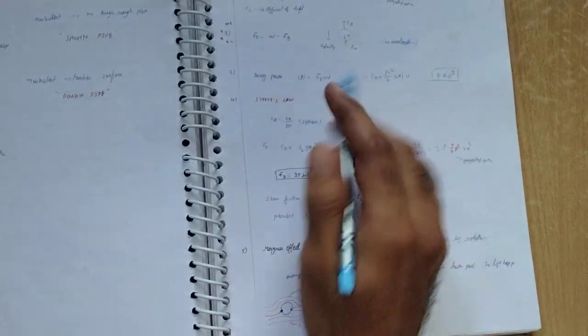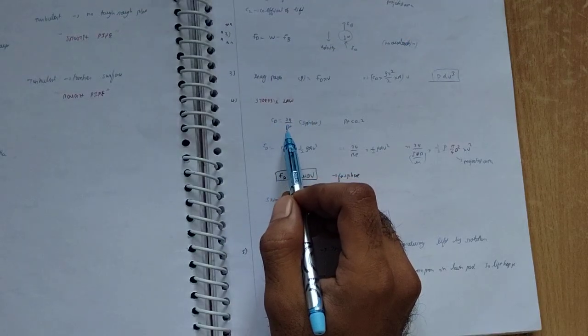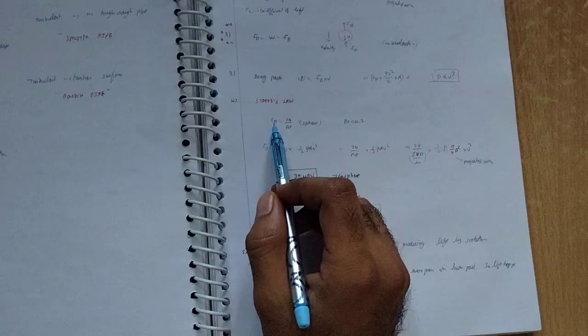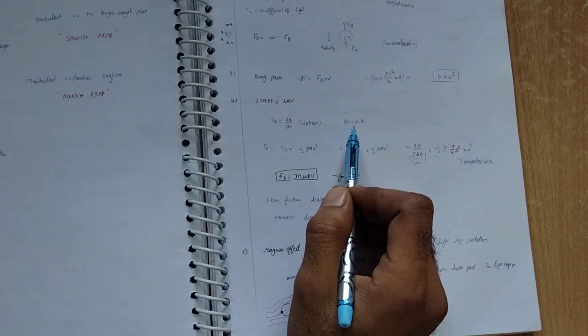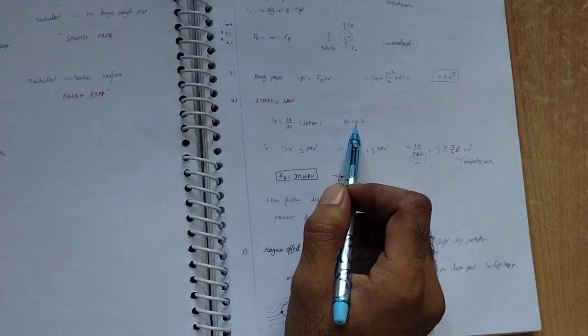Next one is Stokes law. Stokes law is CD equals 24 divided by Reynolds number. This is also important. So Stokes law equals 24 upon Reynolds number. This is for a sphere, where Reynolds number is generally less than 0.2.